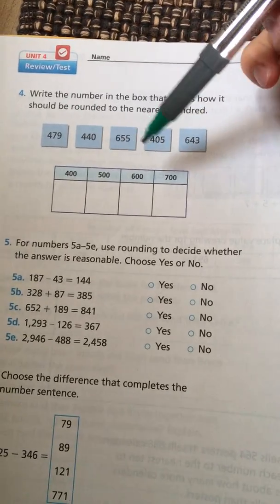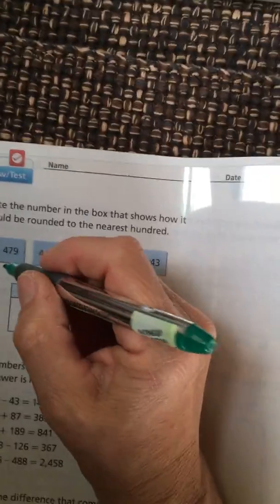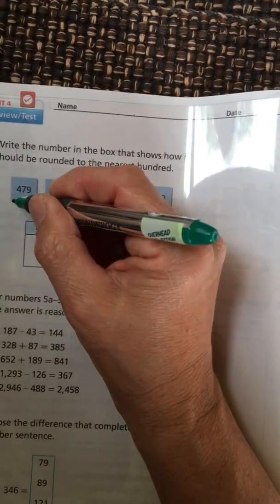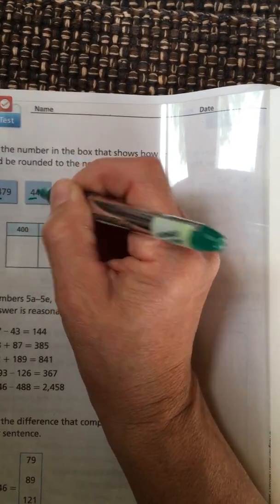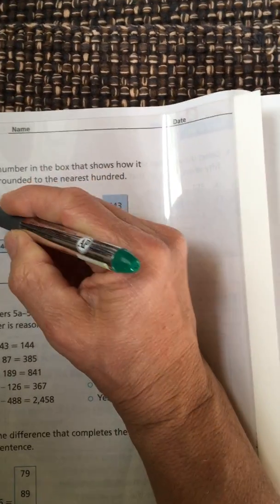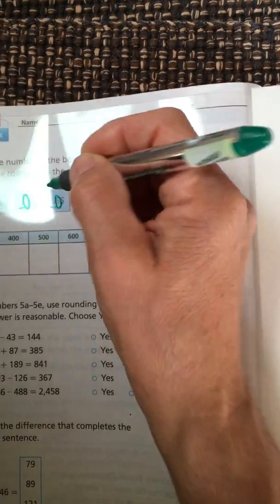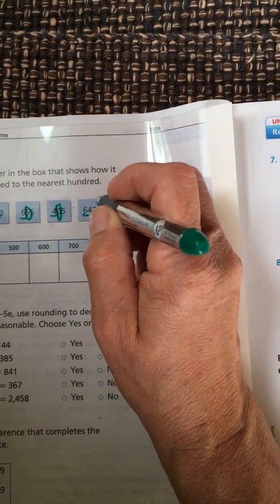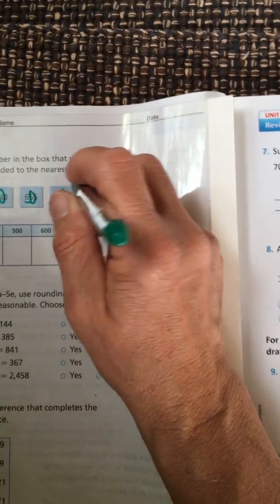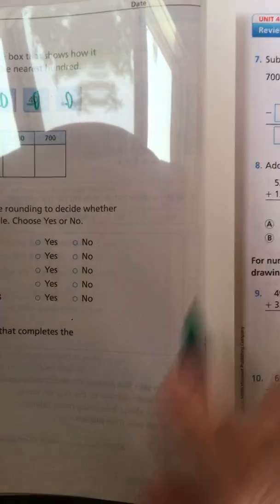Write the number in the box that shows how it should be rounded to the nearest 100. So if I were you, I would go ahead and round all of them to the nearest 100 before I do my work. Find the place. Look next door. 5 or more, you raise the score. 4 or less, let it rest. Look to the right, put zeros in sight.